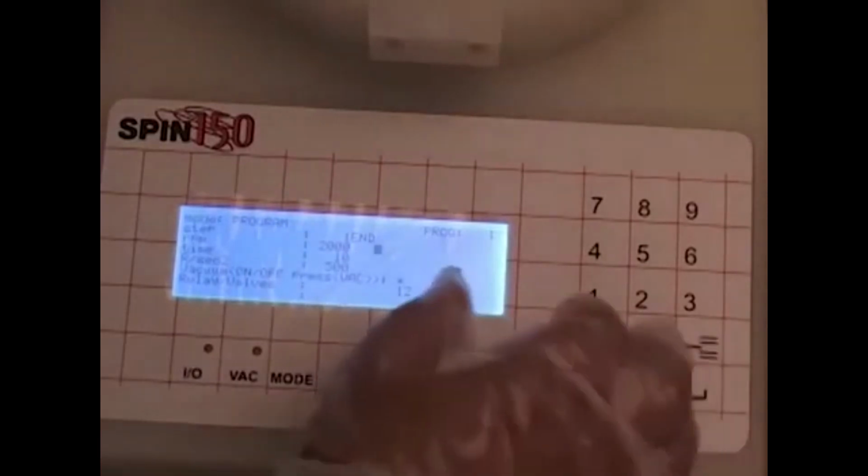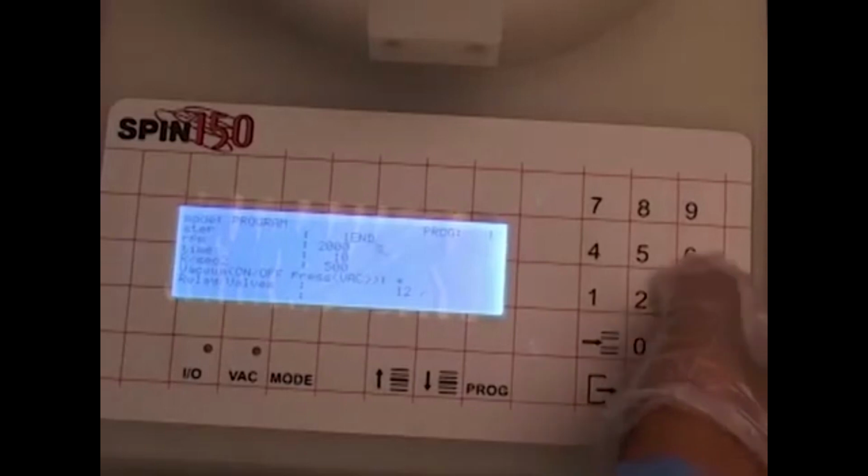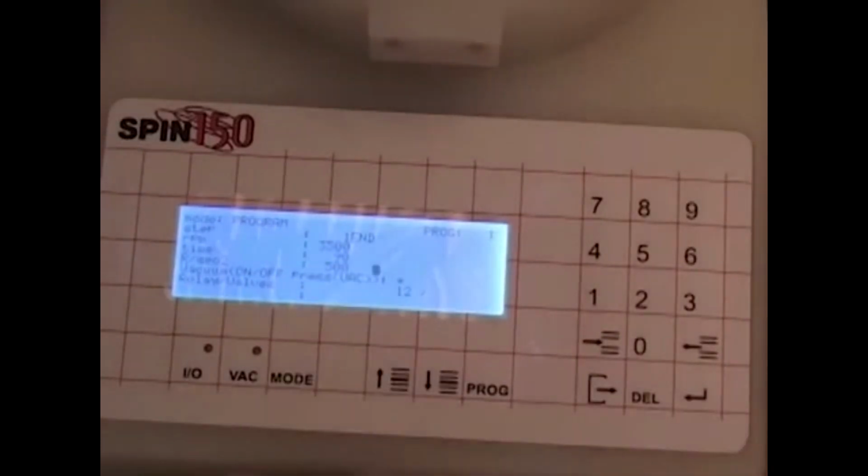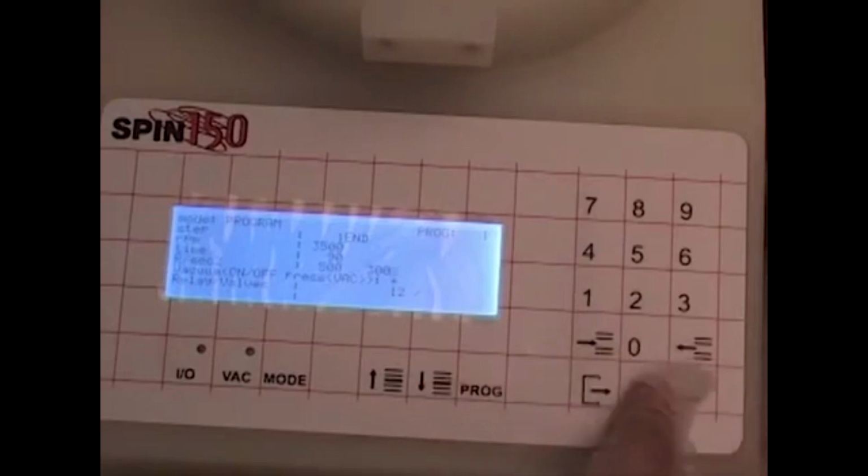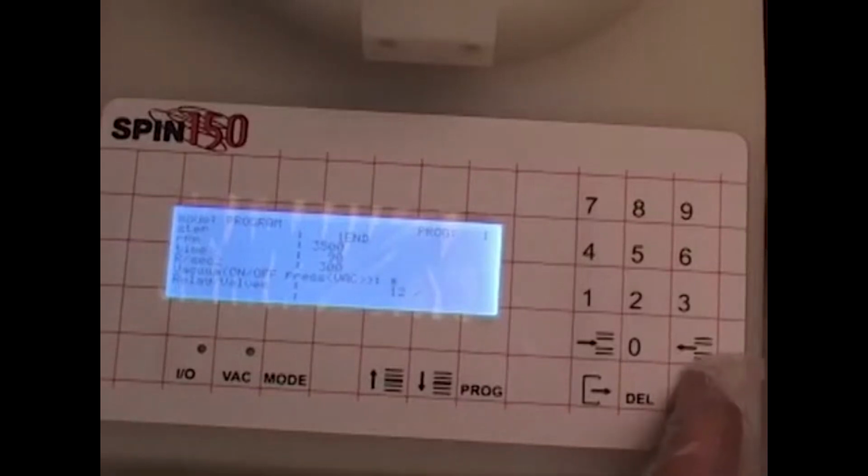I'm going to change this to 3500, which is our requirement, and hit enter for the system to take this. The time for which we need to hold this RPM is about 90 seconds, so we enter 90 here. The next step is the revolutions per minute per second we need, so we put the acceleration value 300 and enter it. For our condition we need the vacuum to be on while the spinning is happening, so we take the default, and that completes the program.